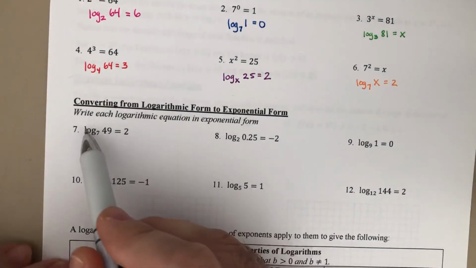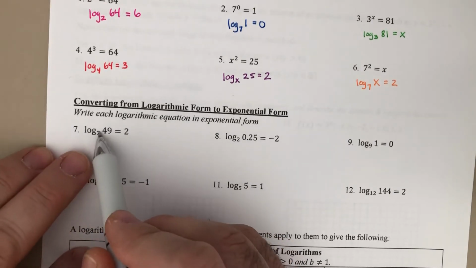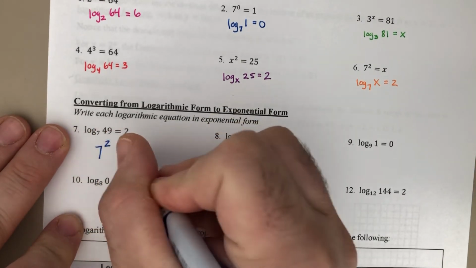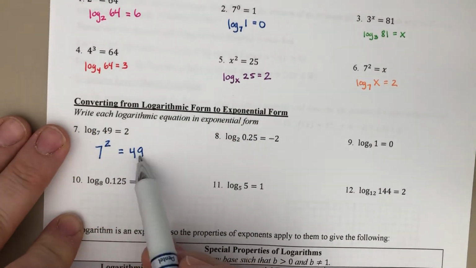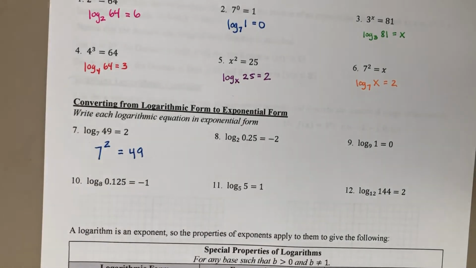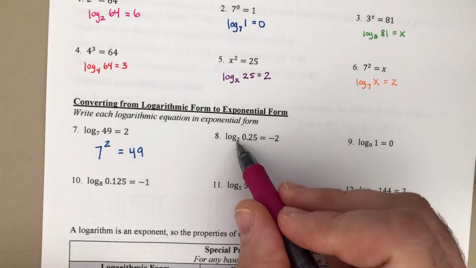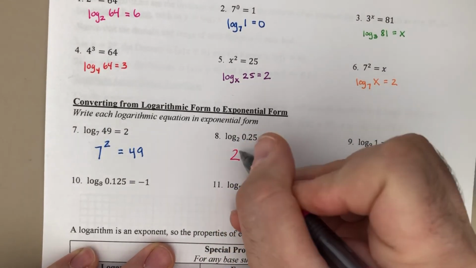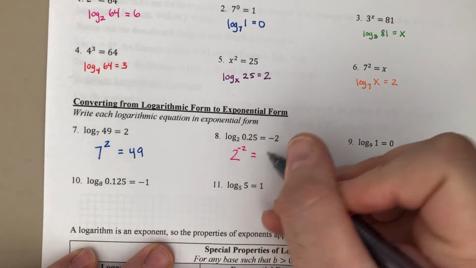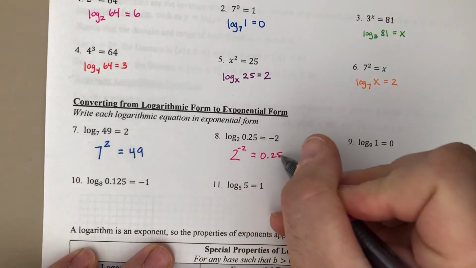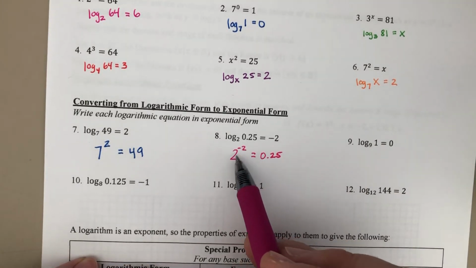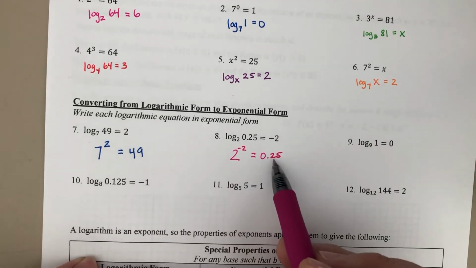So when you see log base 7 of 49 equals 2, the 7 is our base. So this is 7 to the power 2. That's going to equal 49. And that's true, right? 7 squared is 49. Great. Over here, 2 to the negative 2. So the base is 2. The power is negative 2. And that's going to equal 0.25. Which is true. If you remember, negative exponents mean reciprocal. So this is like 1 over 2 squared. Well, 2 squared is 4. So 1 over 4 is a quarter. That works.